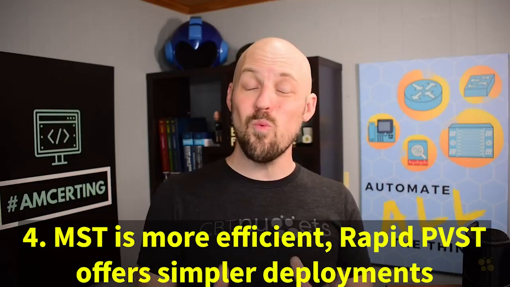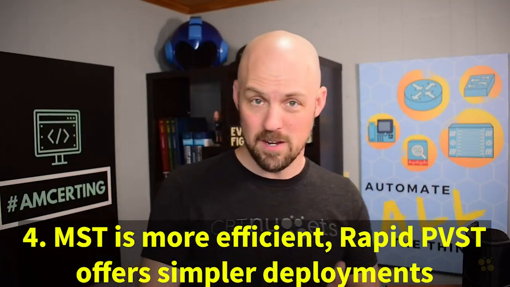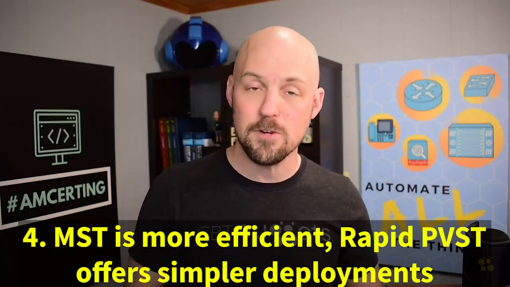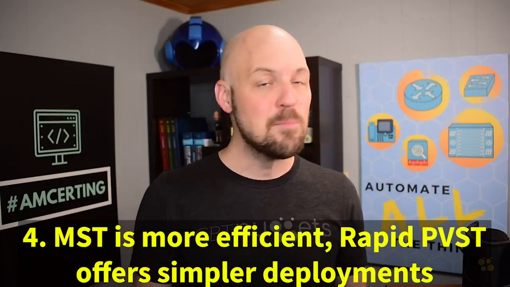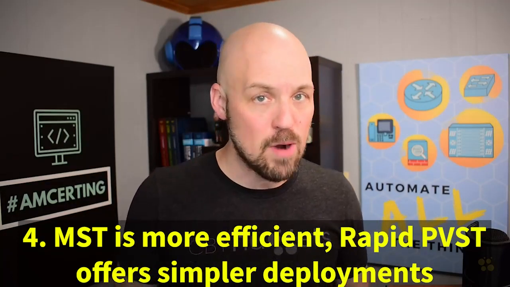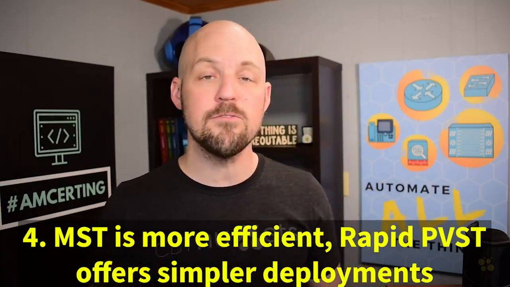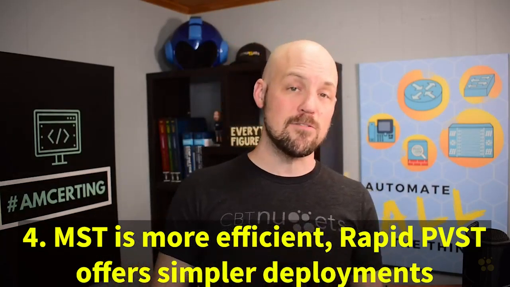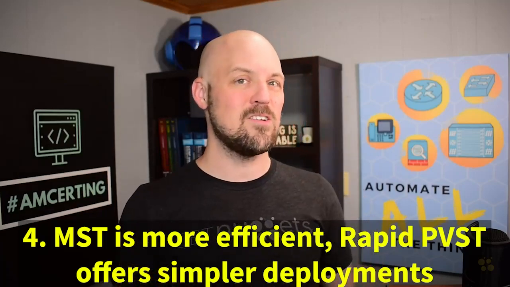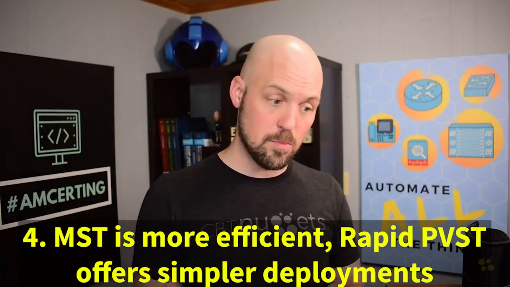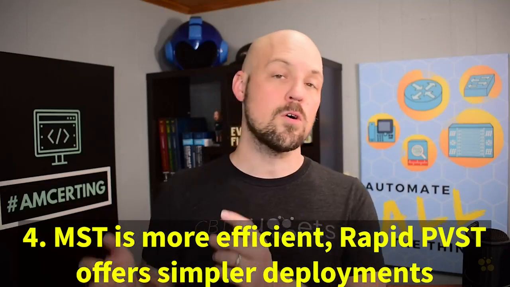When it comes to MST, it's way more efficient from a usage, like an efficiency perspective, from utilization of resources. That's fantastic, but it can't be our only decision criteria. Rapid PVST is going to be a lot more comfortable from a Cisco engineer's perspective. They can do a lot more effective troubleshooting on it. And so we have to take that into account when we're deciding between whether to deploy Cisco's Rapid PVST or the industry standard MST.